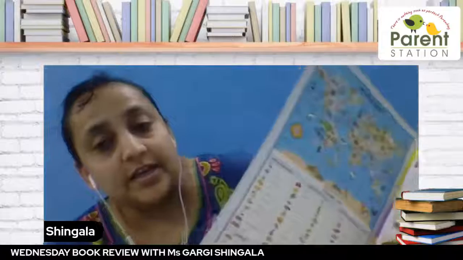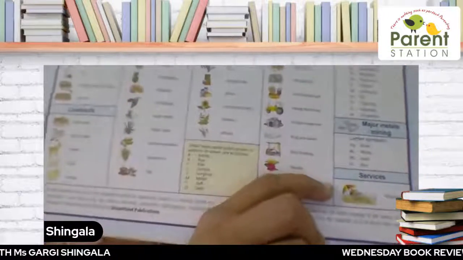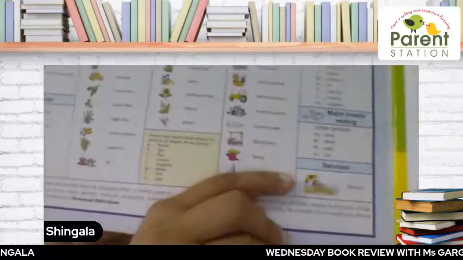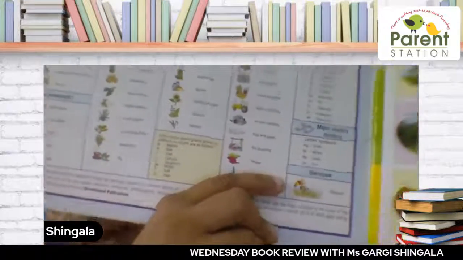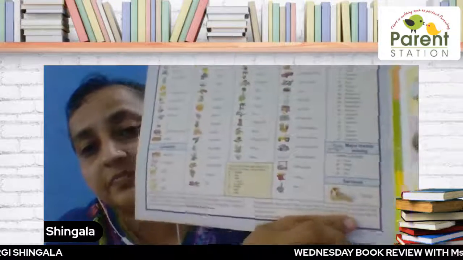Oh, lovely. Look at this picture here. It says services. There are many, many countries all around the world which are special tourist attractions, so that in this book will be illustrated with this picture here. So these are the first few things which you need to know before you start reading an atlas.